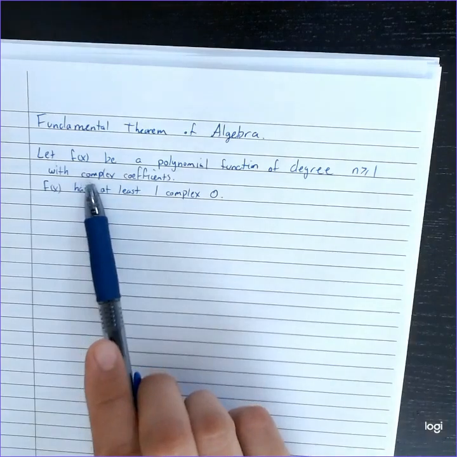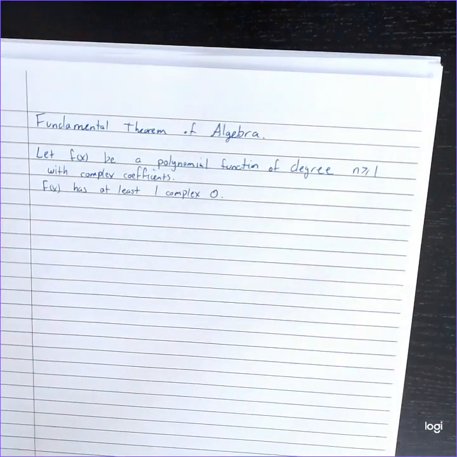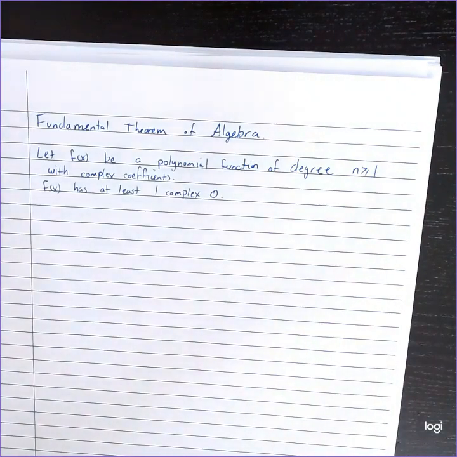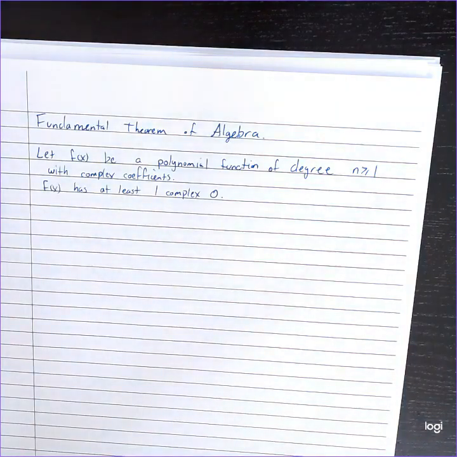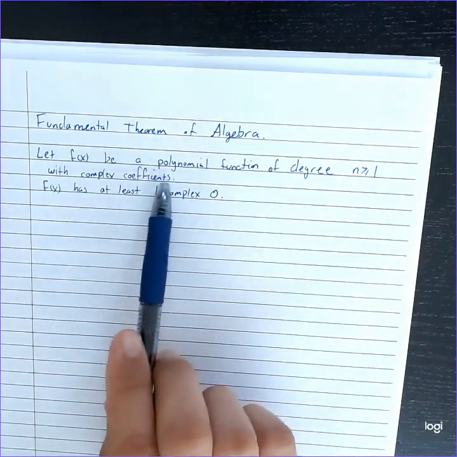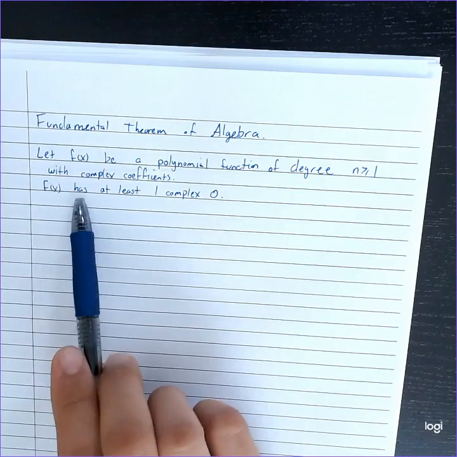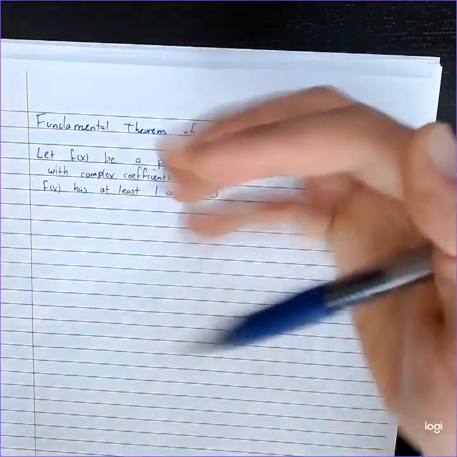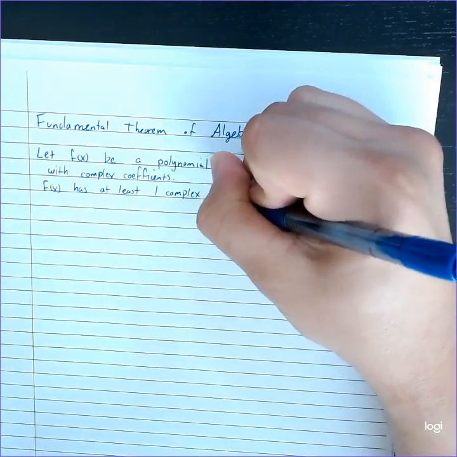And remember, a real coefficient can be thought of as a complex coefficient with its imaginary component set equal to 0. So even though it says complex coefficients, real coefficients work the same way. So if you have a polynomial function that meets all of that criteria, then you can be guaranteed that f of x has at least one complex 0. Let me write that as a word, complex 0.